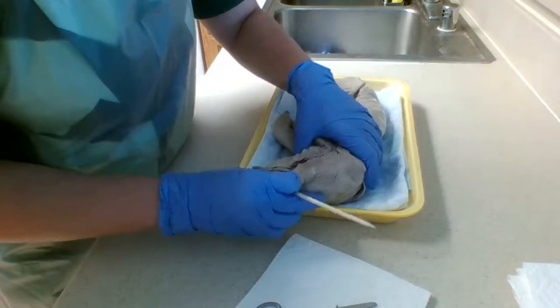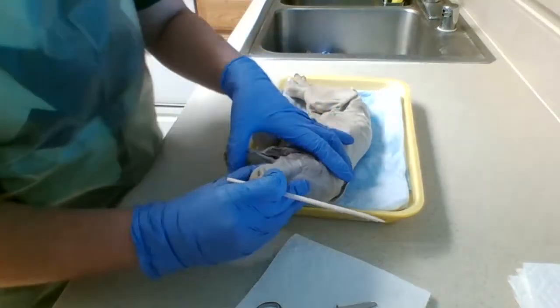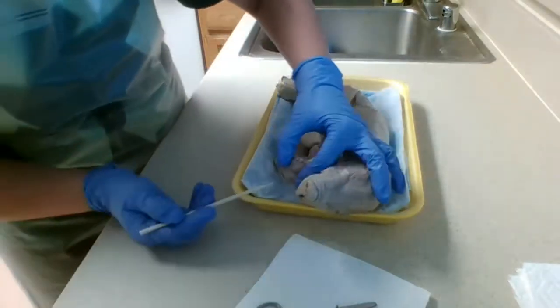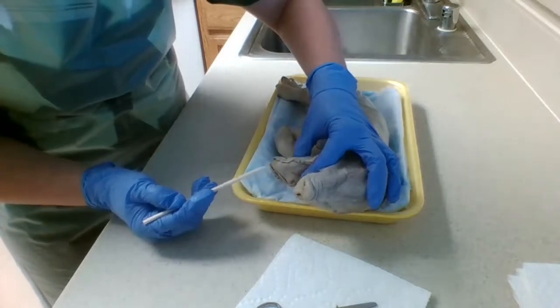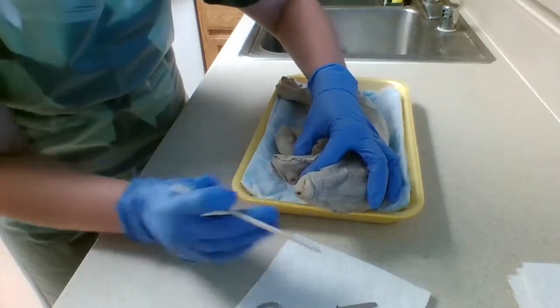So now we have to identify taste buds on the tongue, which I see some right here on the side.